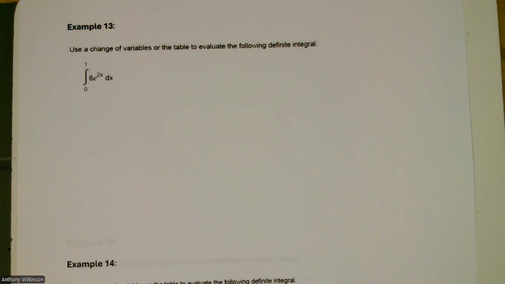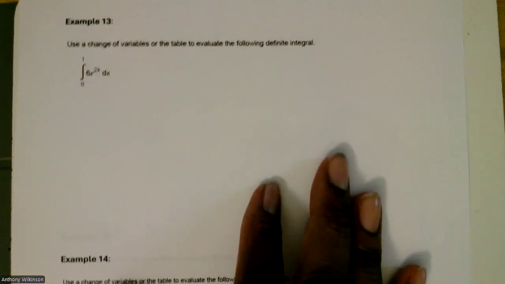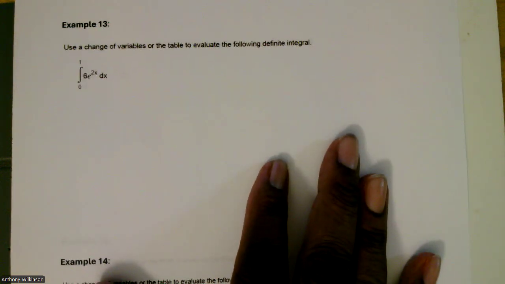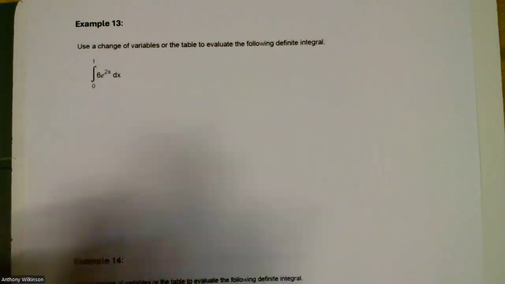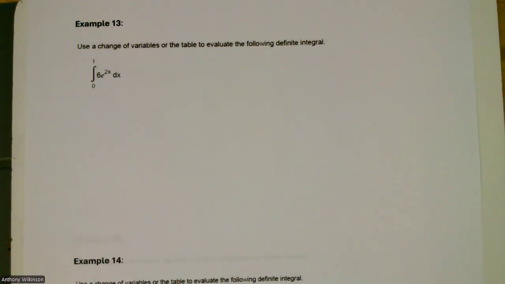All right, so now let's apply that theorem to some of these problems here, starting with example 13, which is just a continuation of section 5.2. Here we're going to use a change of variable or the table to evaluate the following definite integral. Here we have the integral from 0 to 1 of 6e to the 2x dx.